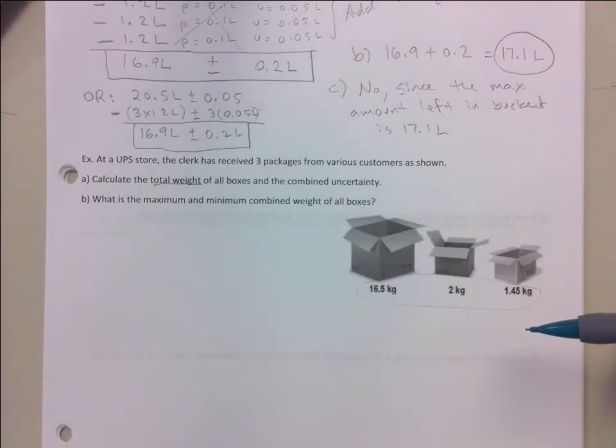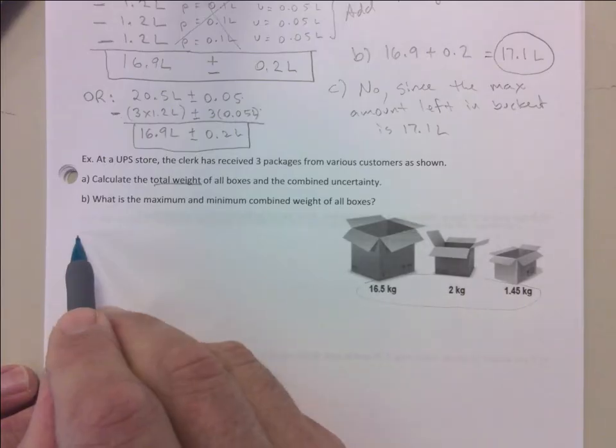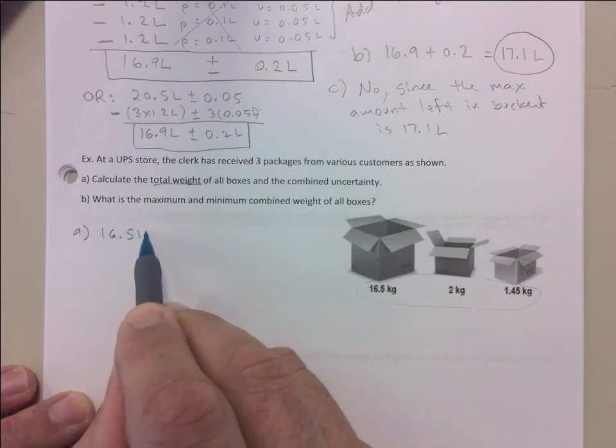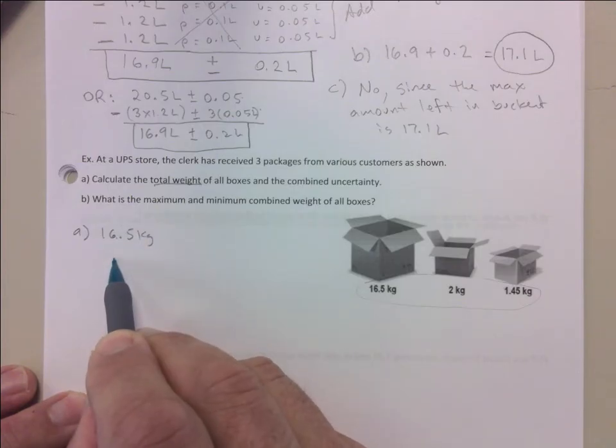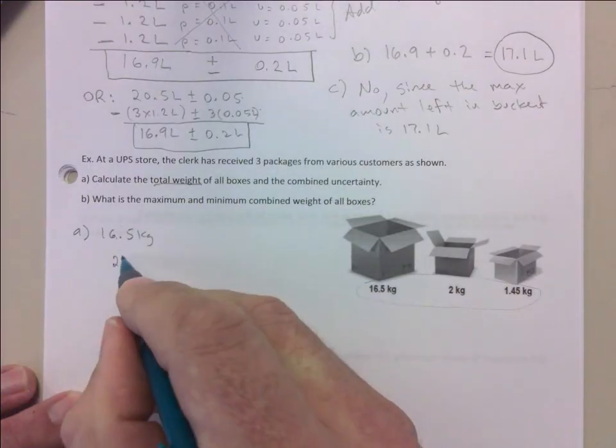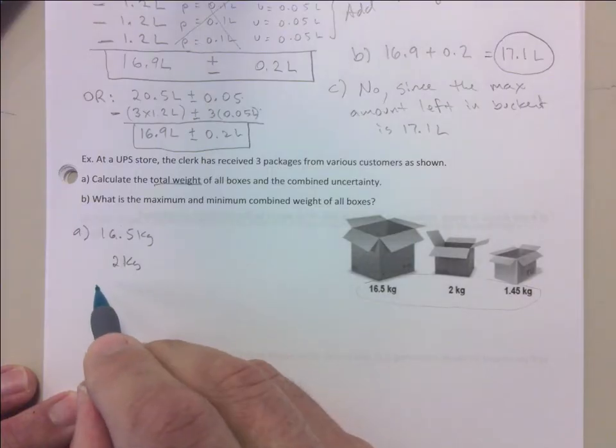Okay, guys, combined uncertainty. So I would like you to do this. Break every single one down, have them right next or stacked like that. That's 2 kilograms, sorry, my bad. And 1.45.